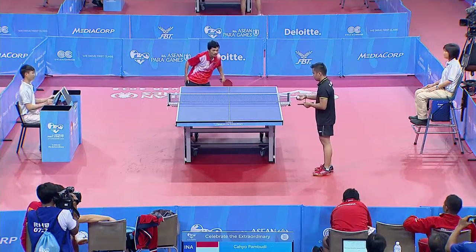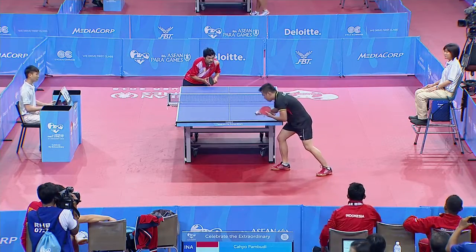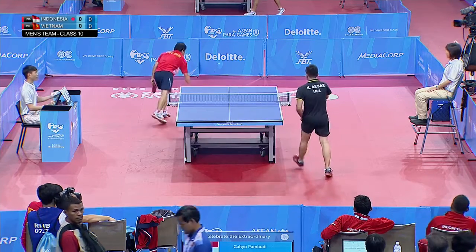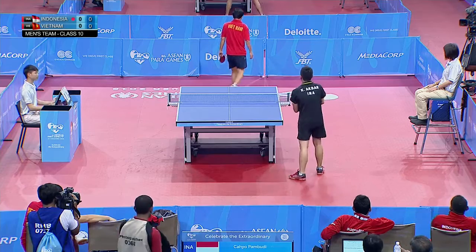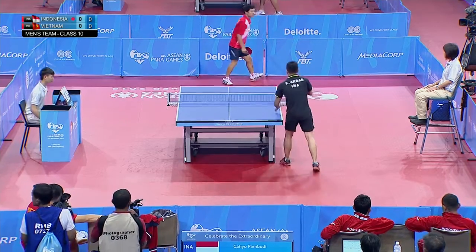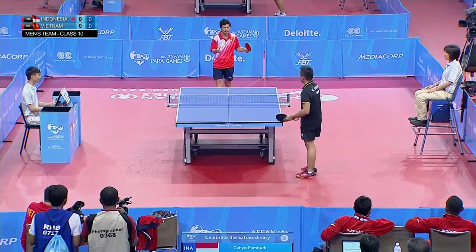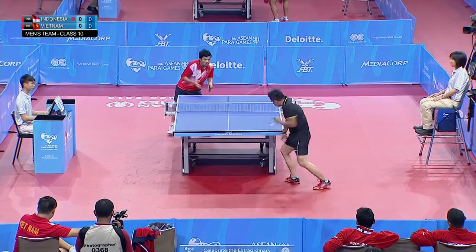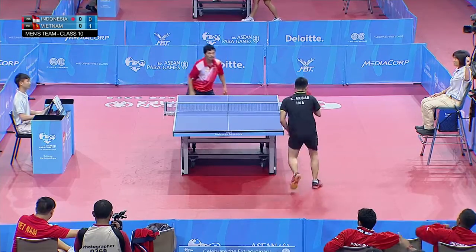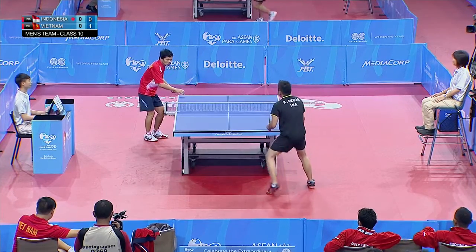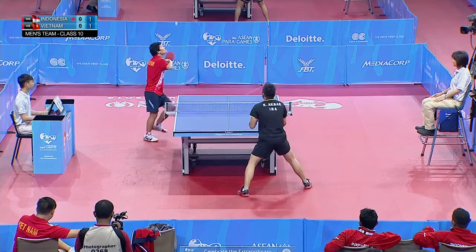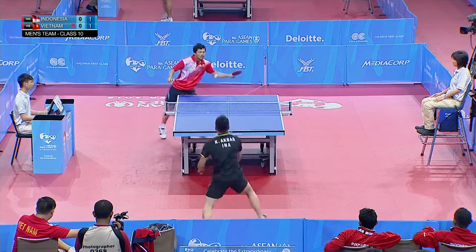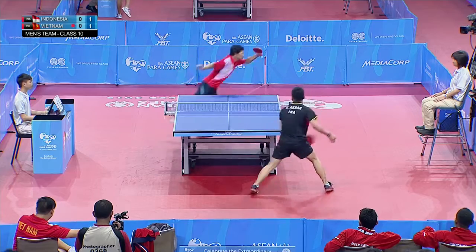So here we go then, the start of this team matchup. Indonesia, Vietnam. Indonesia back to camera, and they give up the first point, so it's love 1. Oh, that's very nice.